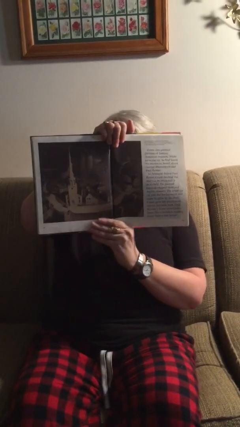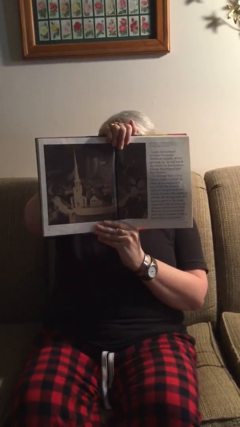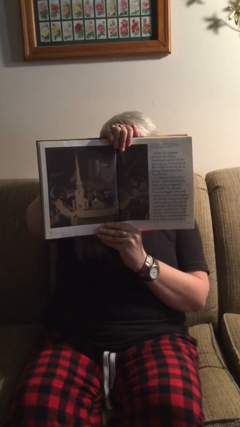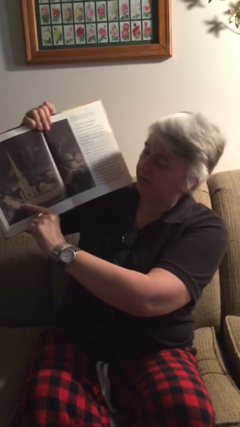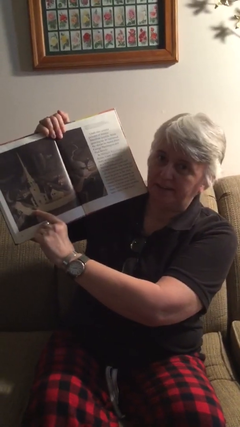I think you recognize this art print from inside the art room. We have this one hanging up in the art room. Because right down in the corner here, this is Paul Revere down there.